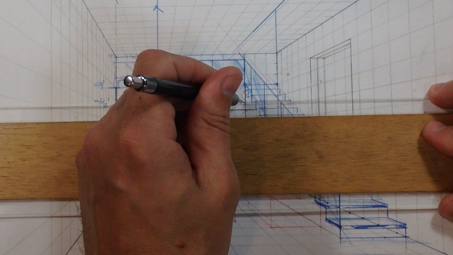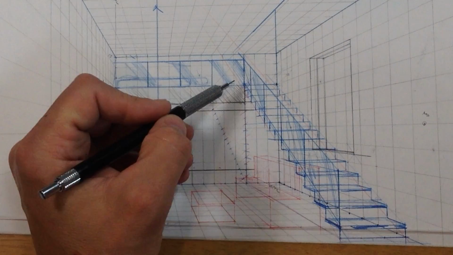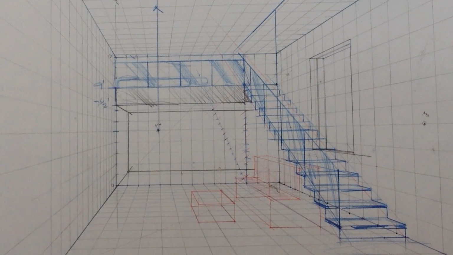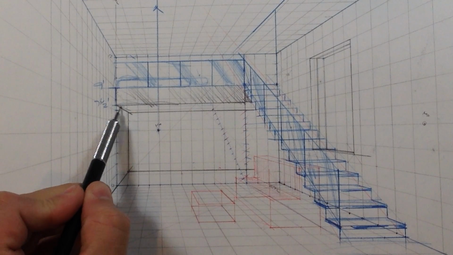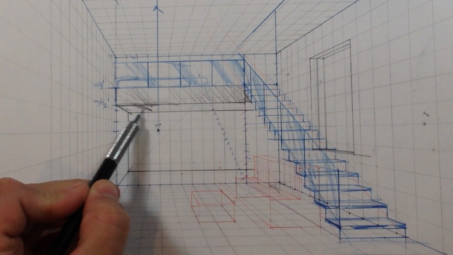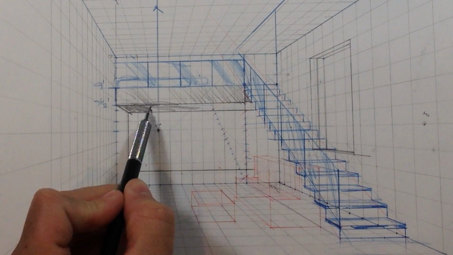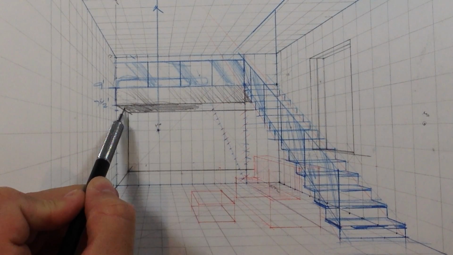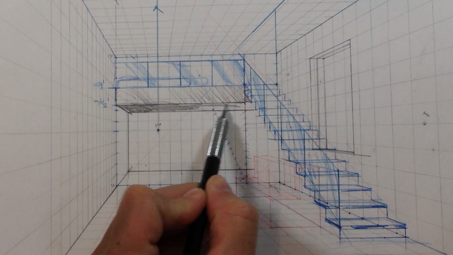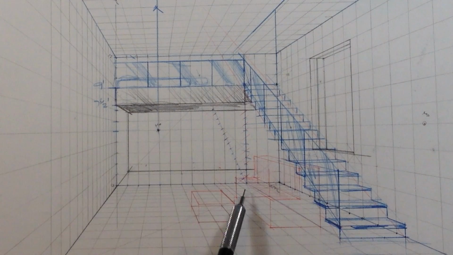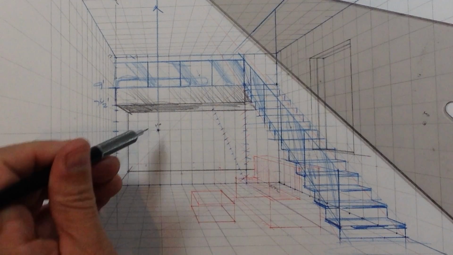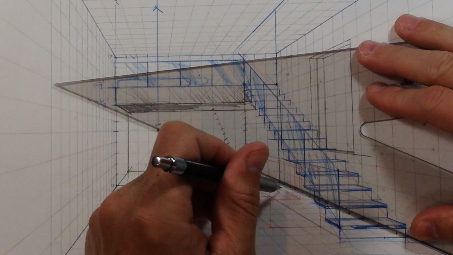I'll go ahead and finish this out underneath the stairs right there. So now this is my ceiling plane underneath the loft. You can see I've pushed the wall back, and I could slow down and figure out how many feet I actually moved that if I need to, or if you need to.